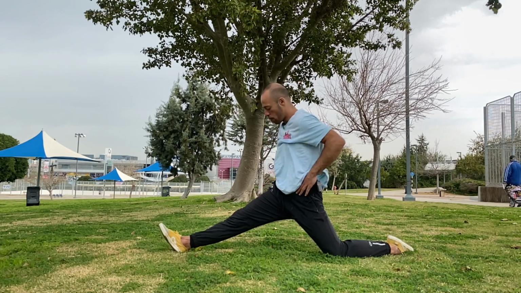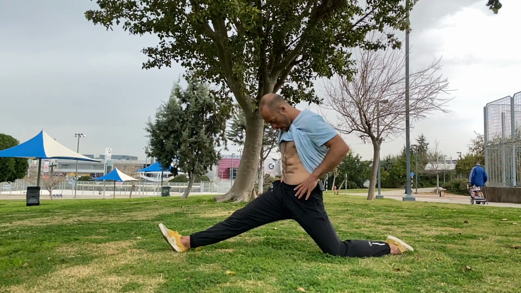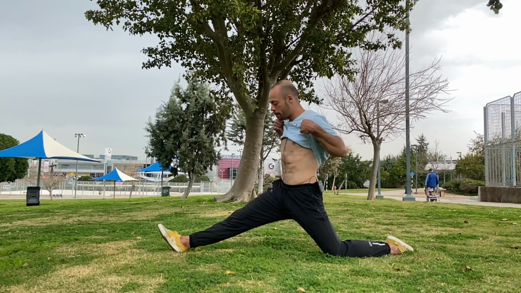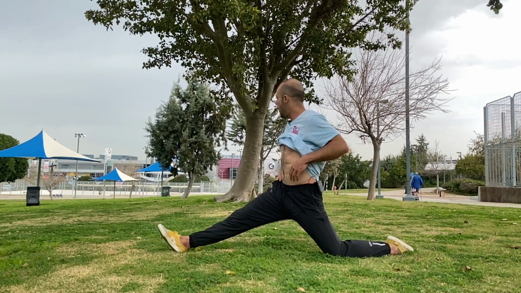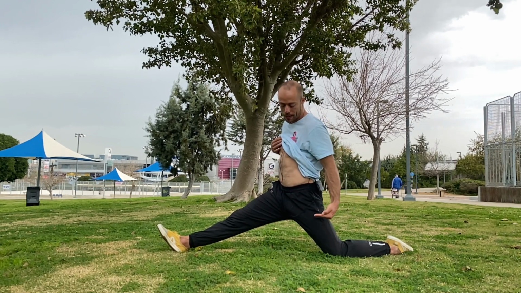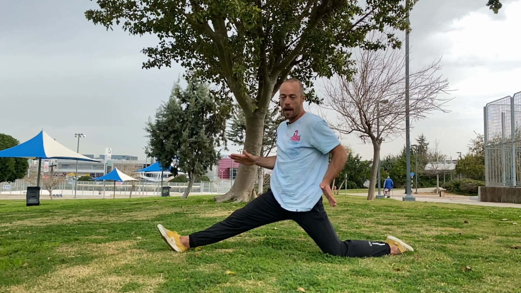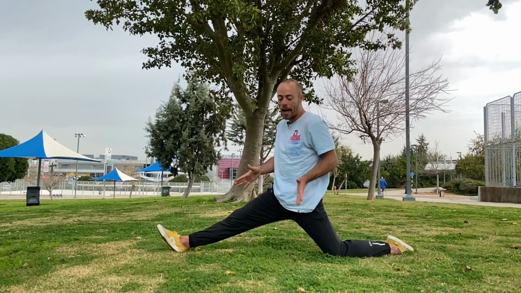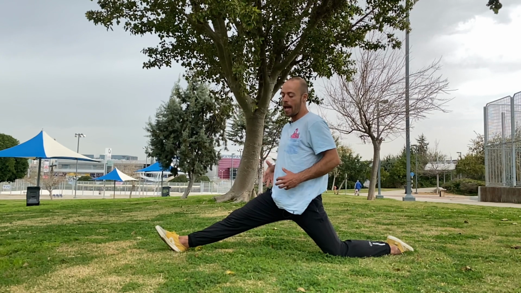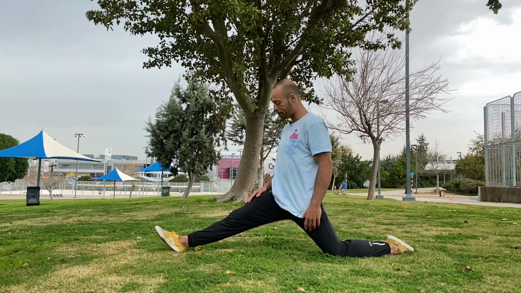Again, I'm rotating my hip posteriorly, and I can also push with the knee towards the other leg. So I try to close the gap between my legs. And this way, you also activate the muscles, the hip flexors at the end range of motion, and this gives you much more range at the end.